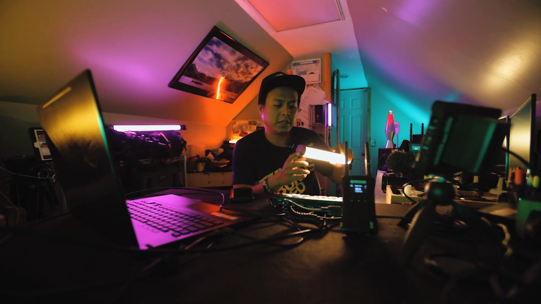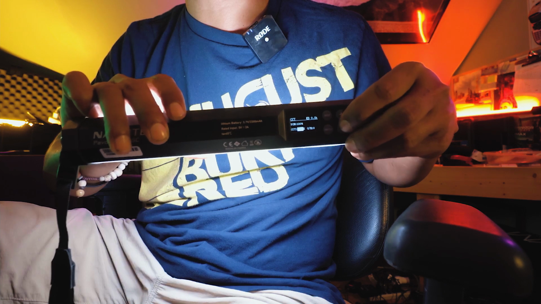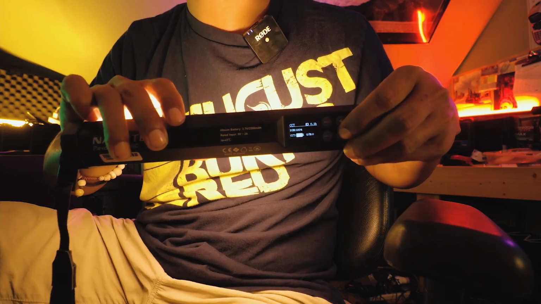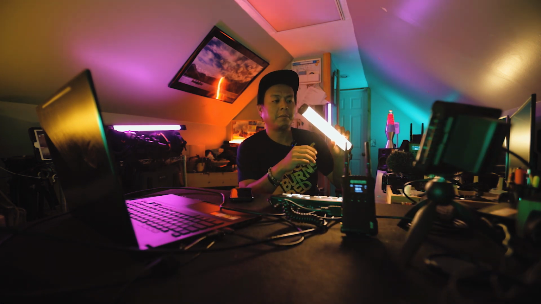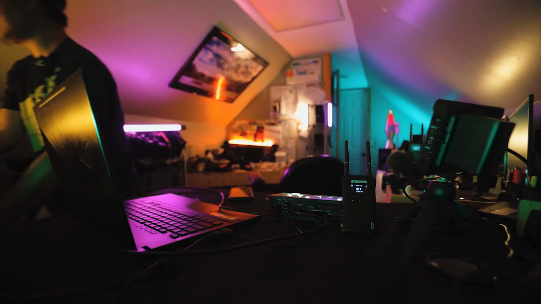So yeah, you can just turn this CCT from 27,000 Kelvin to 37,000 Kelvin. So that's what happens. So that's what we have. This is for the Pavotubes 6C and the 15C. This is for the exciting part.